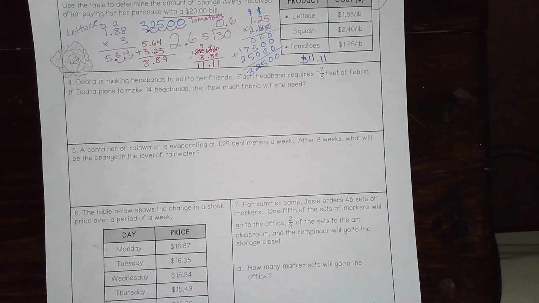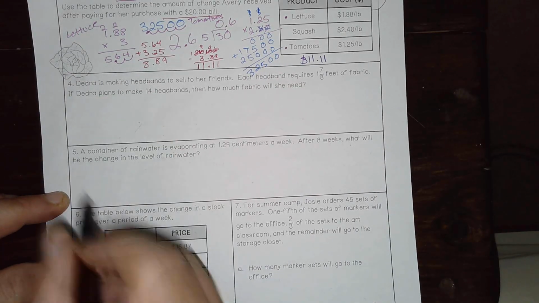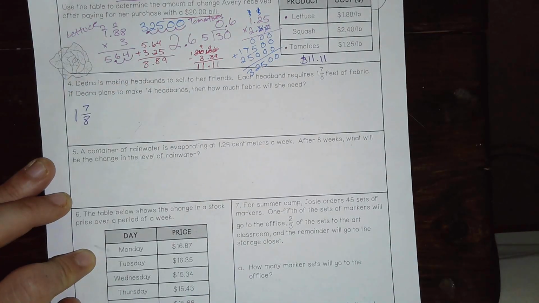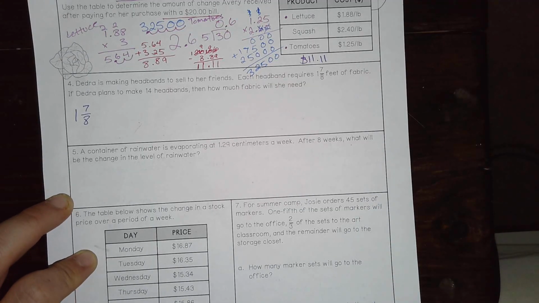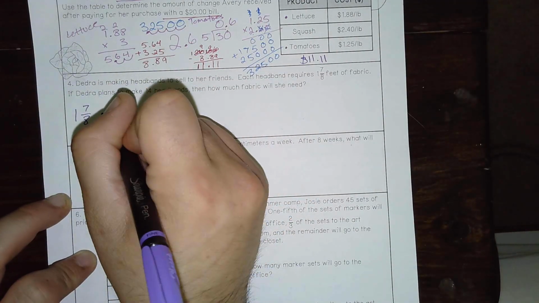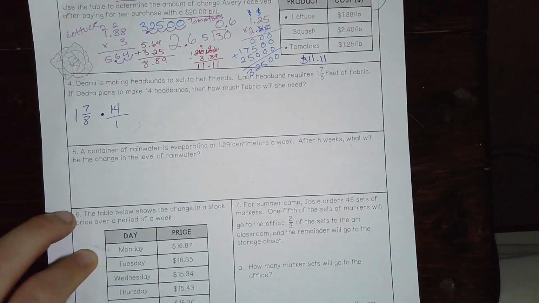Okay. So, each headband requires 1 7/8. If she's gonna make 14, we have to figure out how much fabric she will need. So we're gonna be multiplying here. And I'll write 14 over 1.